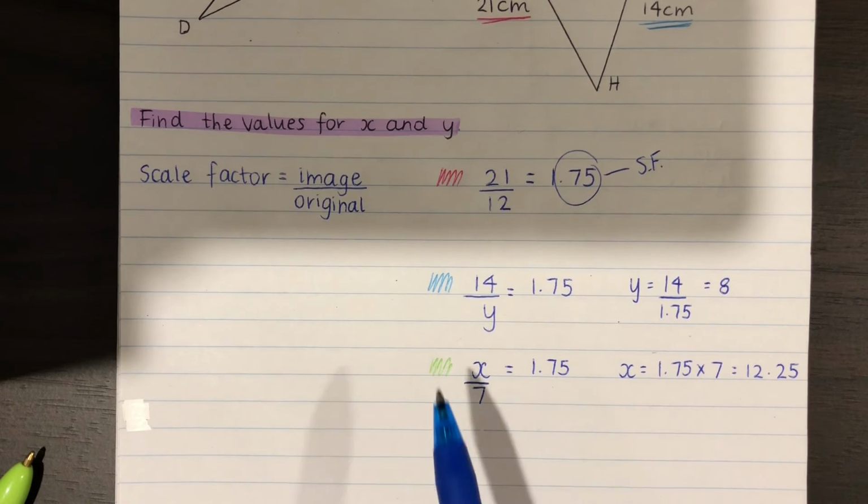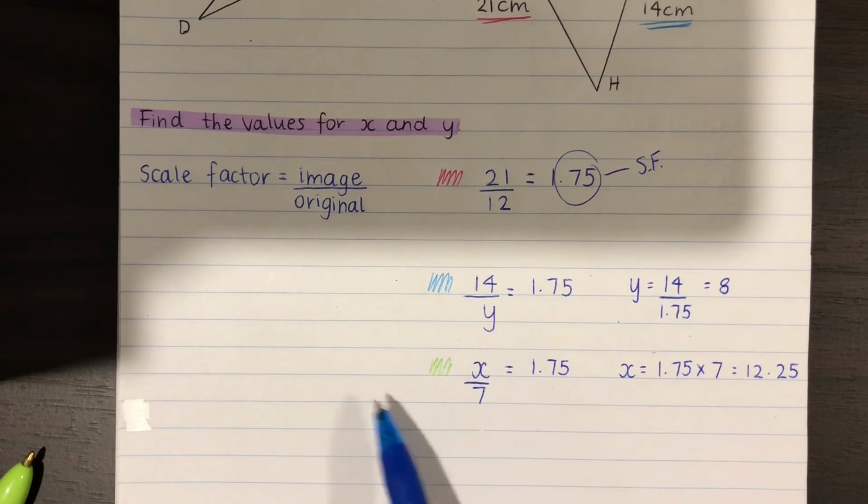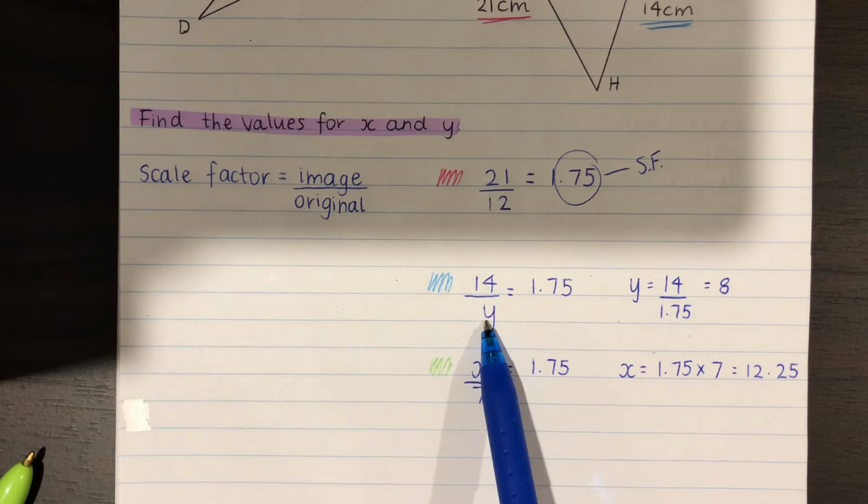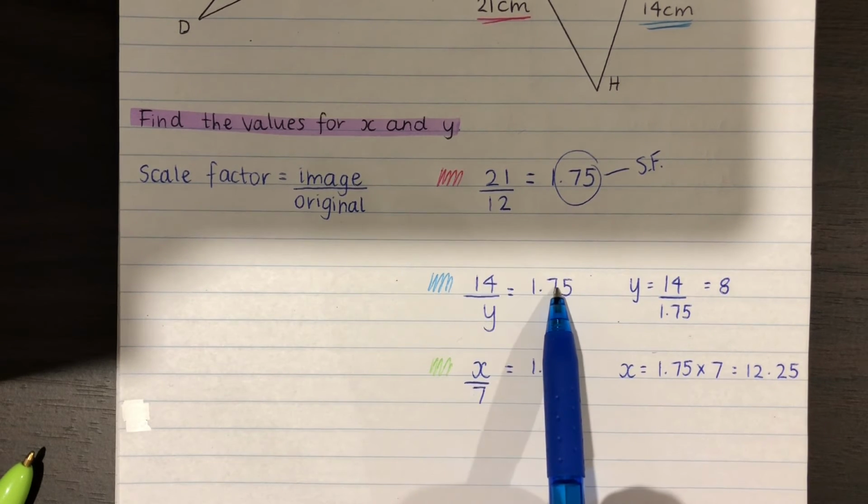Okay, so basically whenever you have an unknown down the bottom of a fraction or division, however you want to view this, and you have an answer, it's always whatever's on top of it divided by what's on this side.